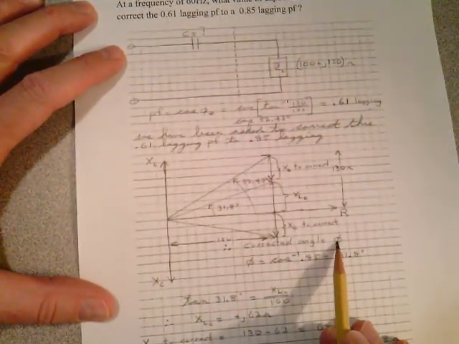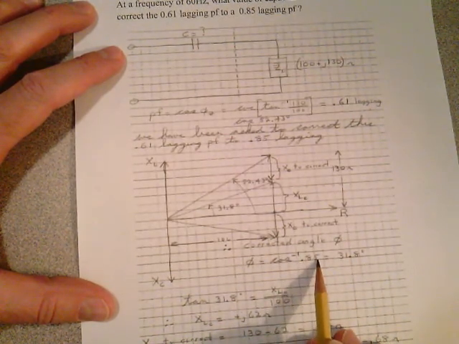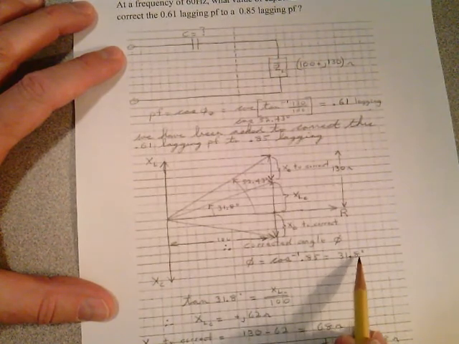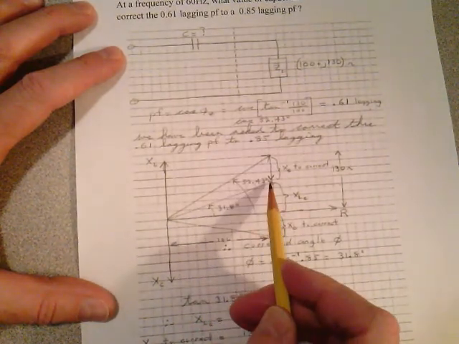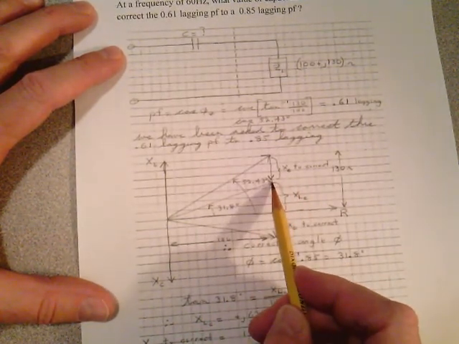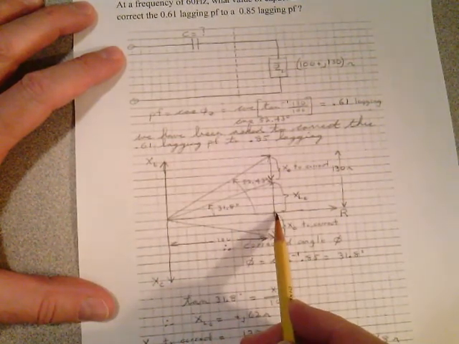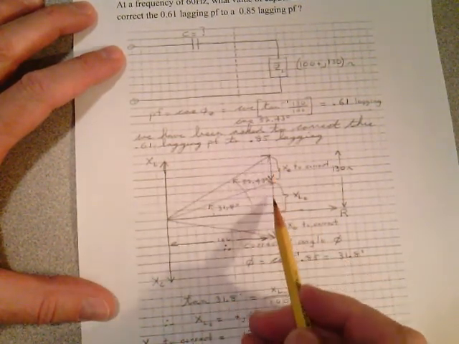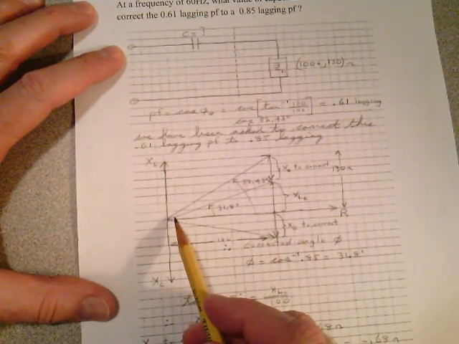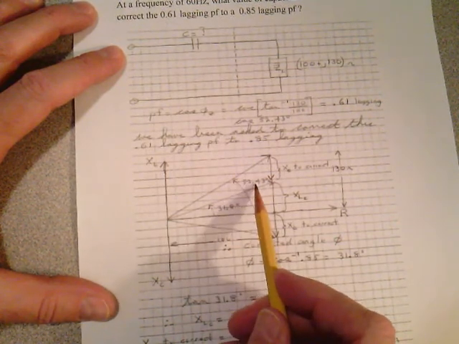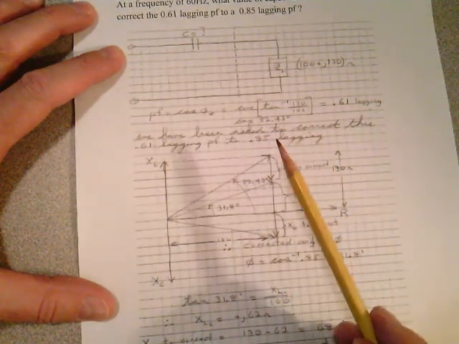Well, the corrected angle is just the inverse cosine of 0.85. So that angle is 31.8 degrees. If we put another triangle in here and I show a vector going out, I don't know what this point is right here, but I know the angle is 31.8 and I know the real part is 100. So what I have is this larger triangle, and what they want me to correct it to is this smaller triangle. They want me to correct it from 52.43 degrees down to 31.8 degrees, and that's reflected in the power factor.